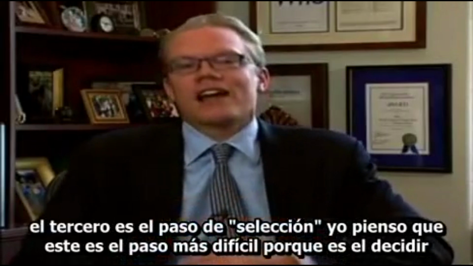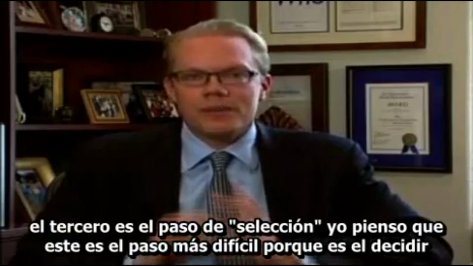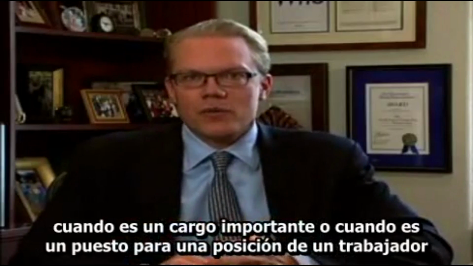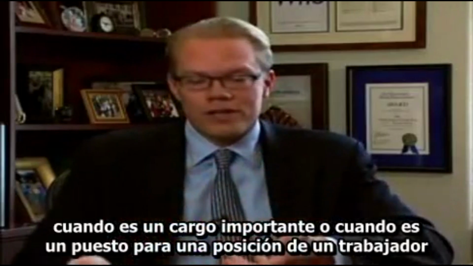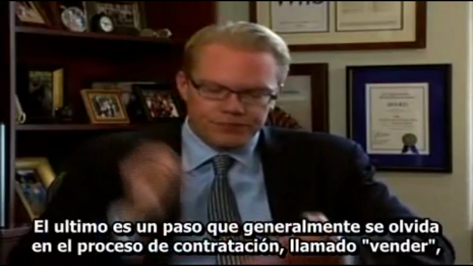Third is the select step. I think this is the hardest step, frankly, which is how do you pick the right candidate when you have a number of good finalists in the wings, whether it's for a senior position or even a shop floor manager or a production worker position.